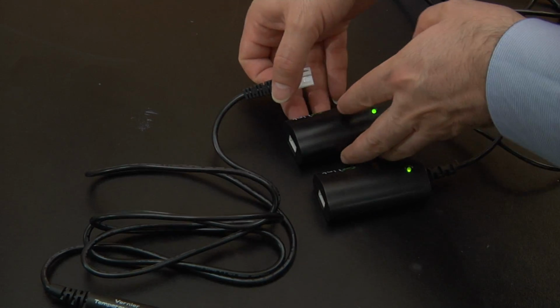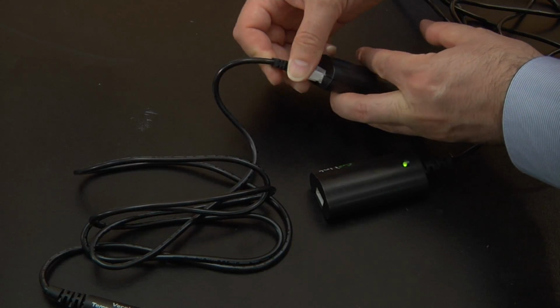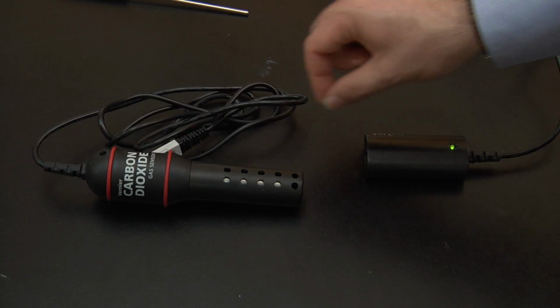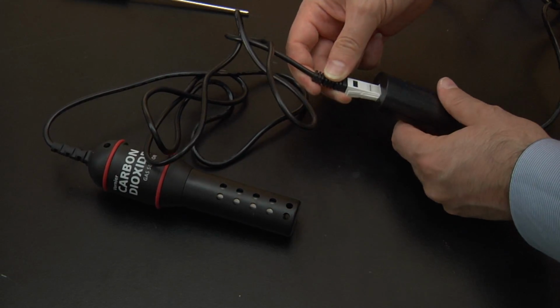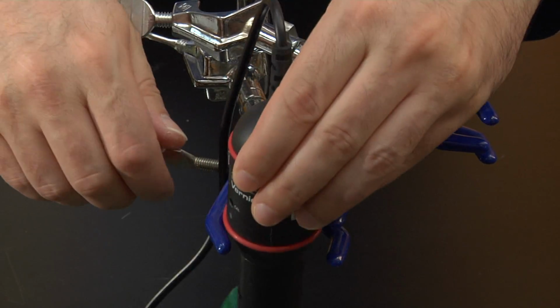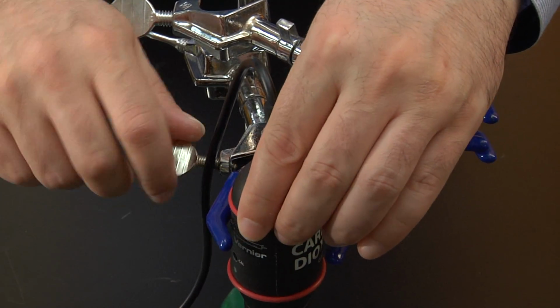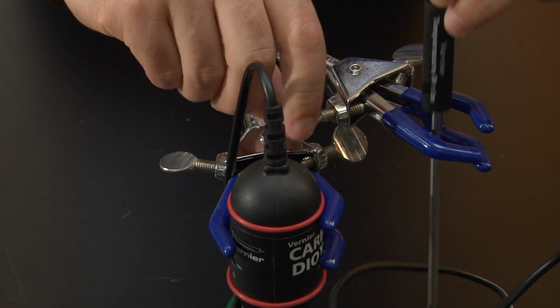Connect your temperature probe into your Gauling interface. Connect your carbon dioxide gas sensor into your Gauling interface. Secure your carbon dioxide gas sensor. Secure your temperature probe.